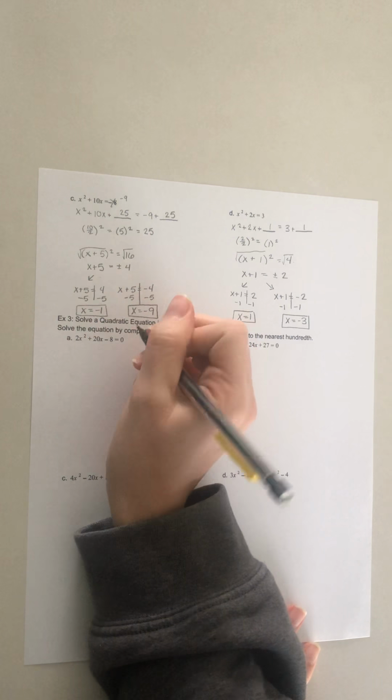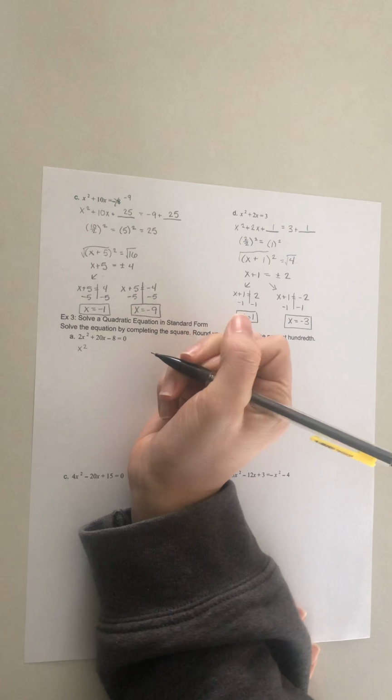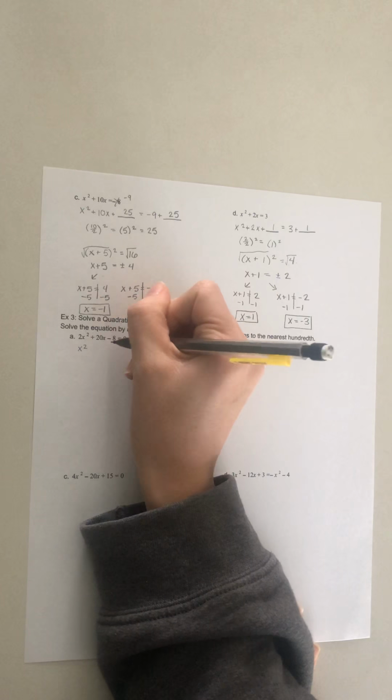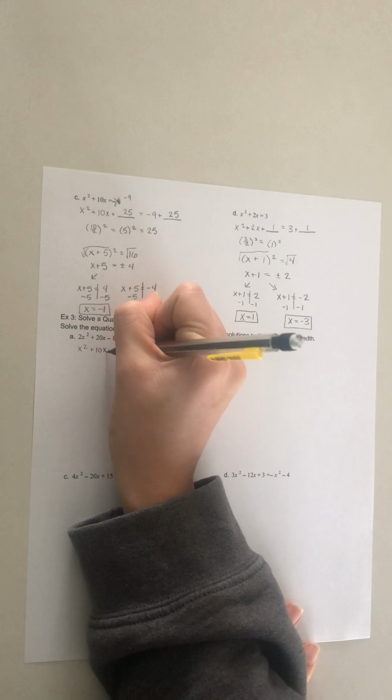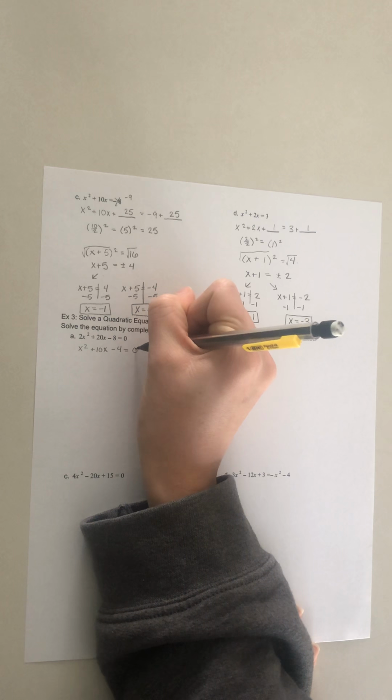So we're going to divide by 2 to everything. So if I divide by 2, I'd have x squared. If I divide by 2, I'd have 10x. Divided by 2, I'd have -4. And then 0 divided by 2 is 0.